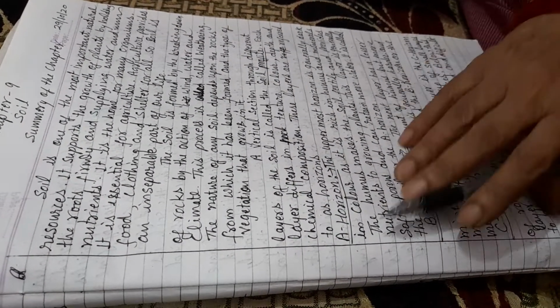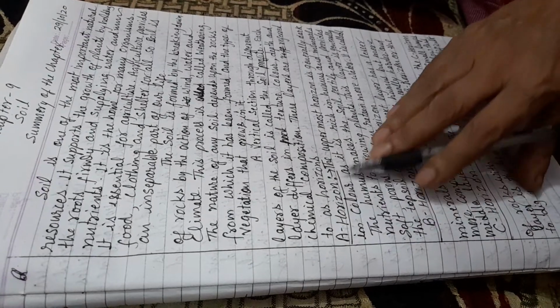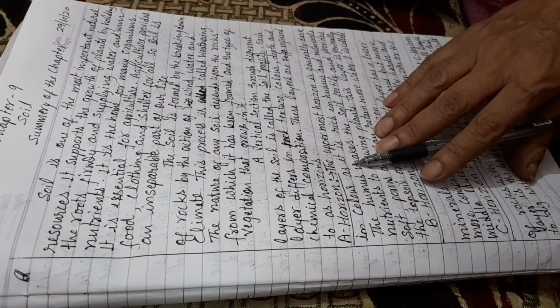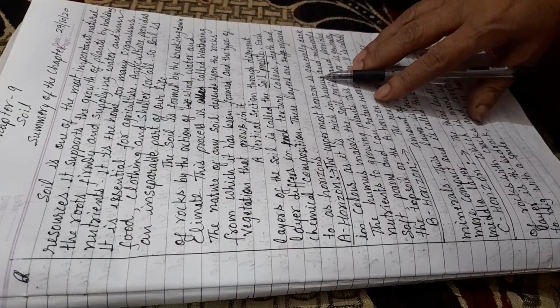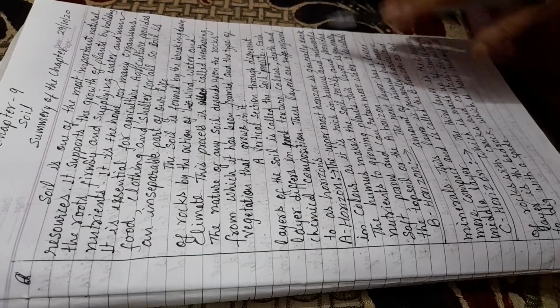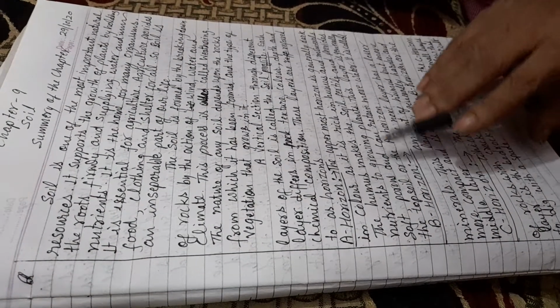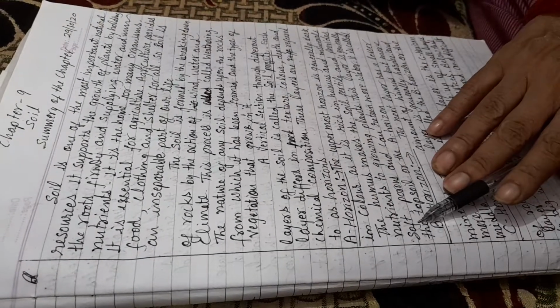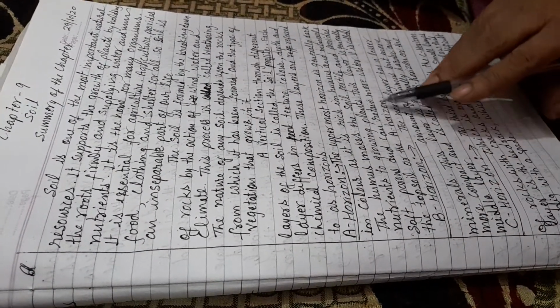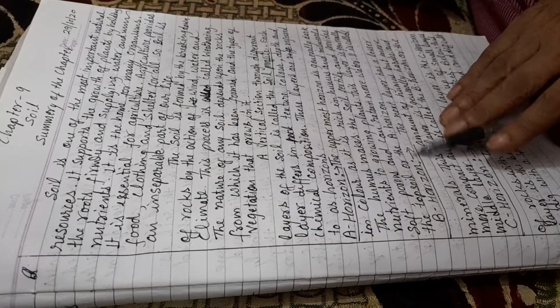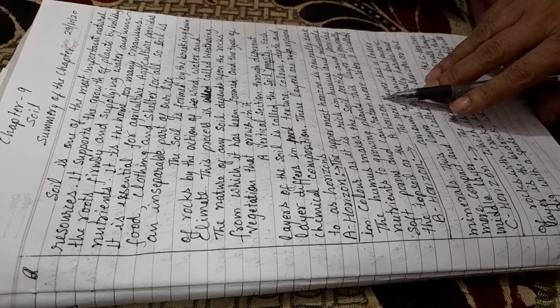I am explaining again. A horizon. The uppermost horizon is generally dark in color as it is rich in humus and minerals. The humus makes the soil fertile and provides nutrients to growing plants. This layer is generally soft, porous, and can retain more water. It is called the topsoil or the A horizon.